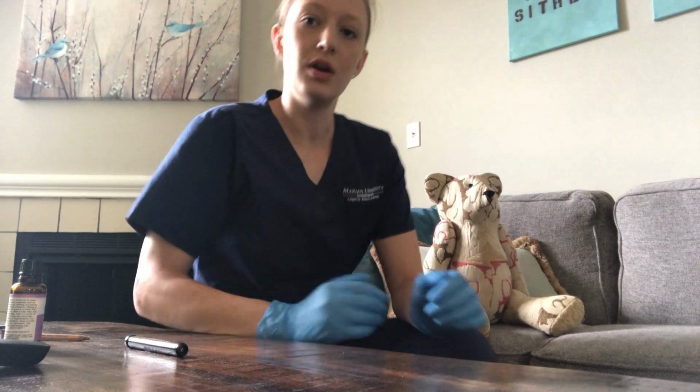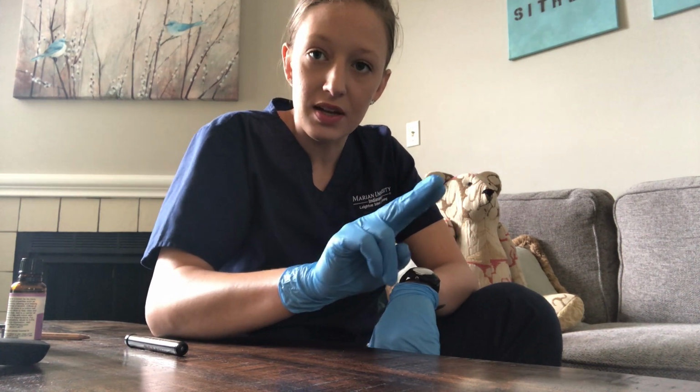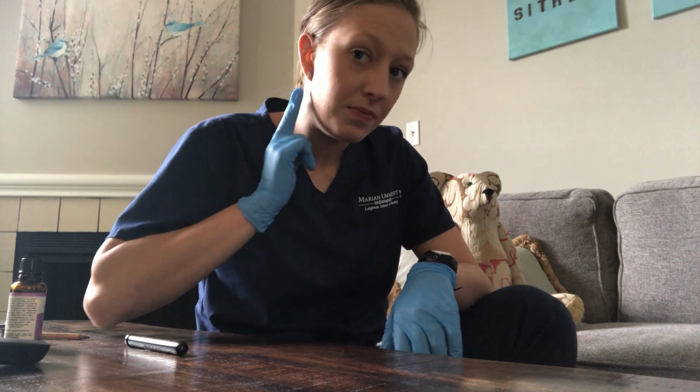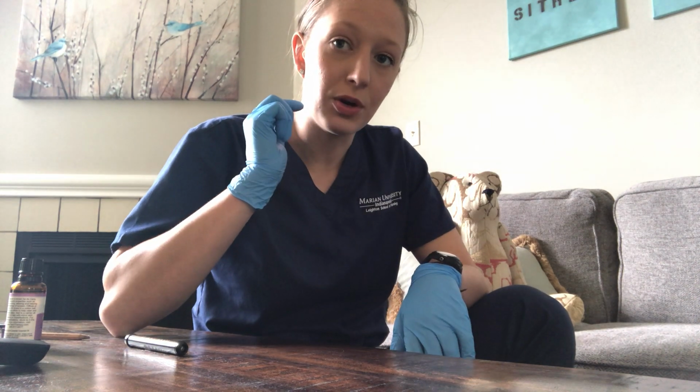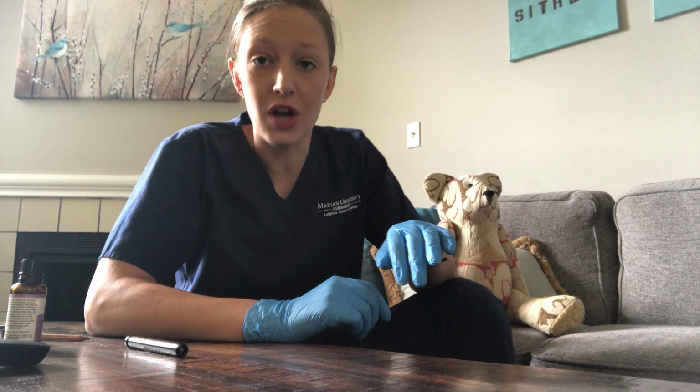So for the lymph nodes, I would be moving in a circular motion. I'm assessing for any tenderness. The lymph nodes should not be hard. They should be easily displaceable.